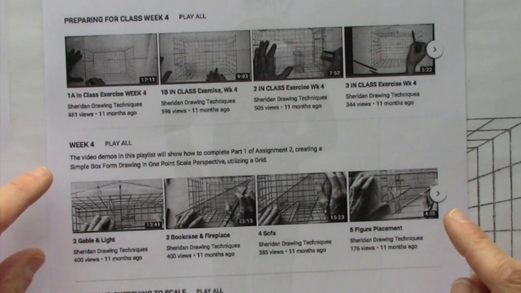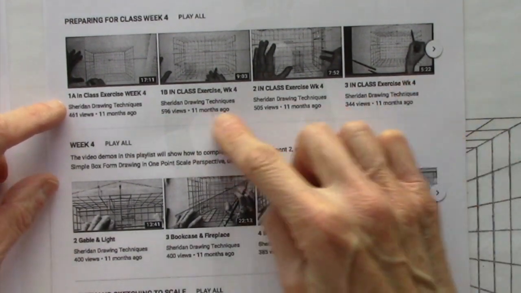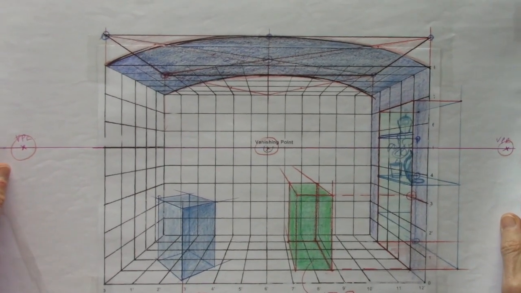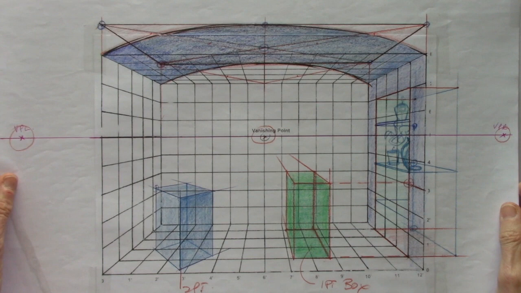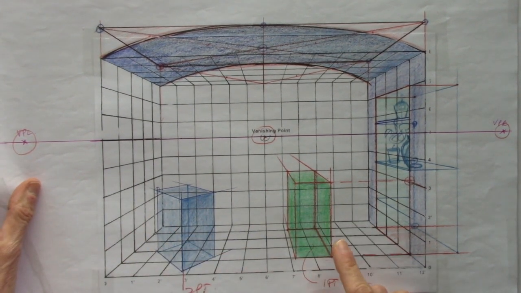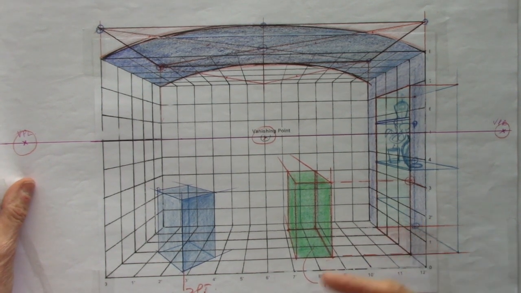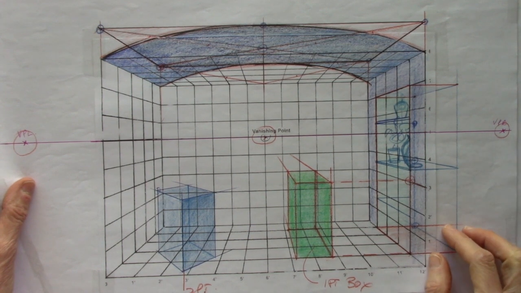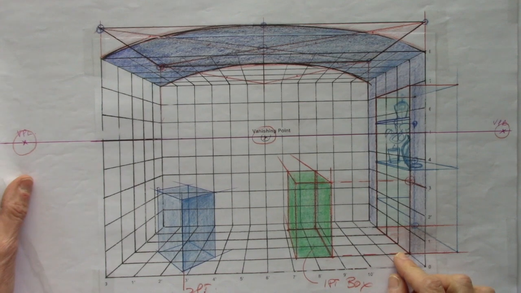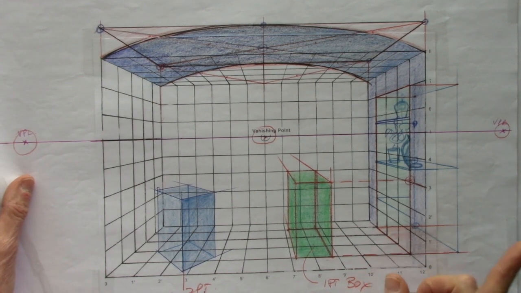So the first one for your InClass assignment, and this is what your InClass assignment is going to look like. That first video is going to talk you through how to do all of this, and it's going to tell you about elevations and floor plans and how they all work beautifully together. All three of our elements work beautifully together. So this is a very simple drawing. It shouldn't take you more than a few minutes to do, but it'll prepare you for the next part.